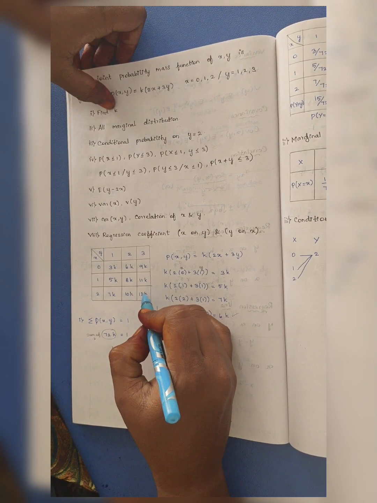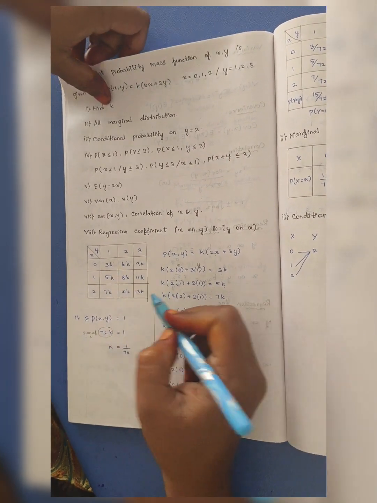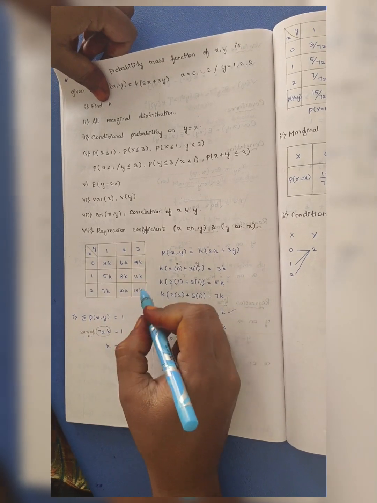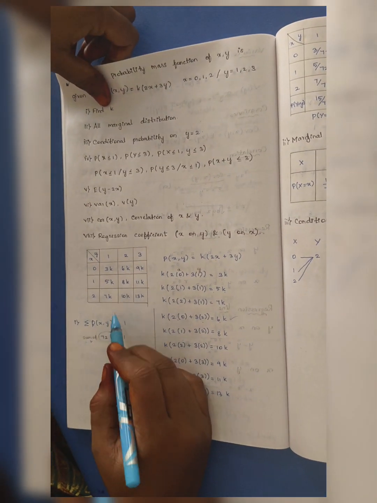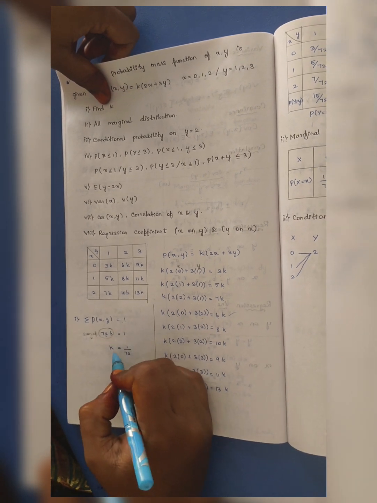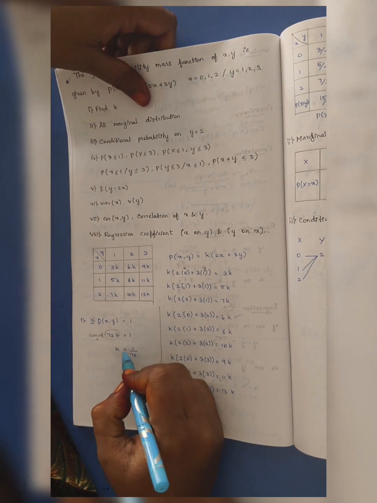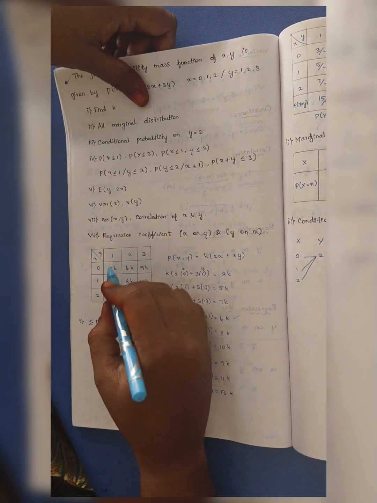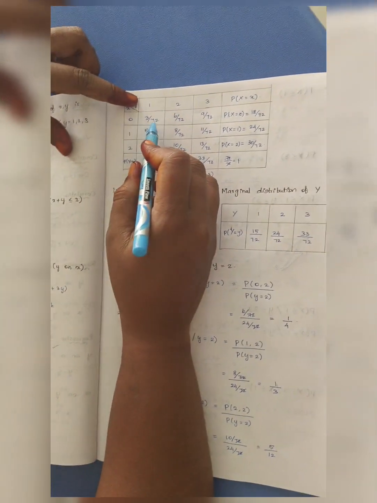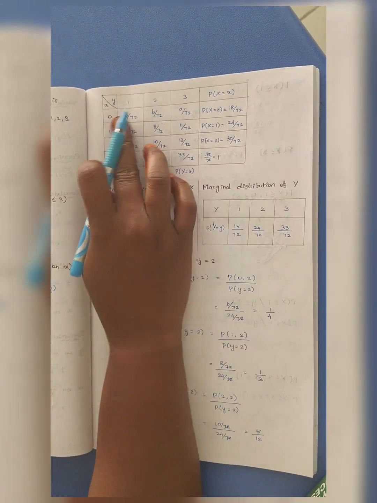You can add all the values 3k, 6k, 9k, all the values, and equate that sum to 1. So totally we get 72k equal to 1. The k value is 1 by 72. Next you can update this value into the table. The table is modified as 3 by 72, 6 by 72, 9 by 72, like that.